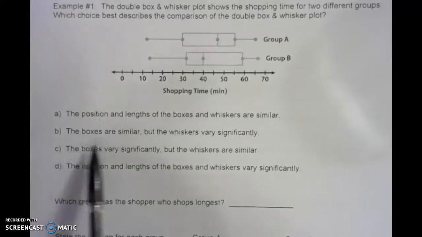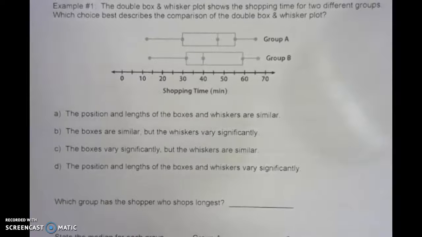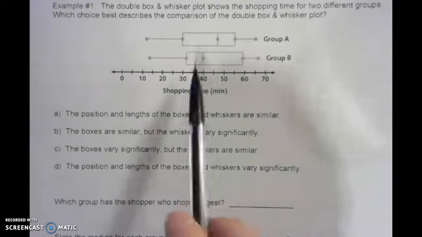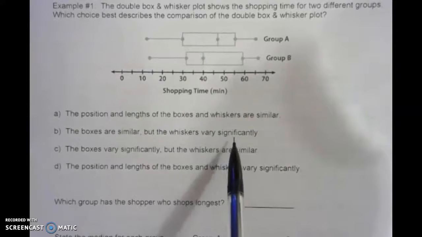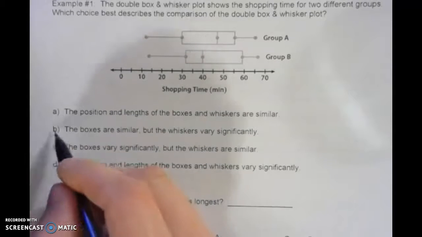B says that the boxes are similar, but the whiskers vary significantly. Well, I think that the boxes are very similar to each other, but the whiskers, I don't think they're very different at all. So I wouldn't agree with this statement that they vary significantly. So I'm going to cross out B.